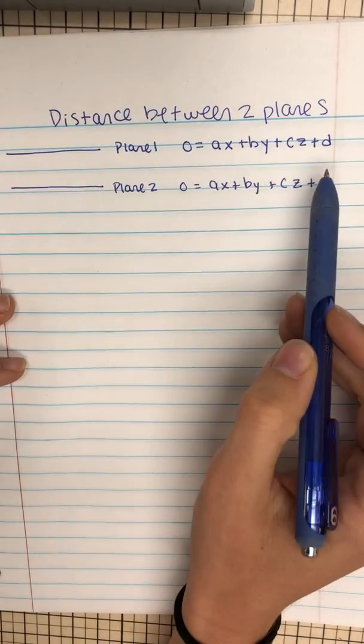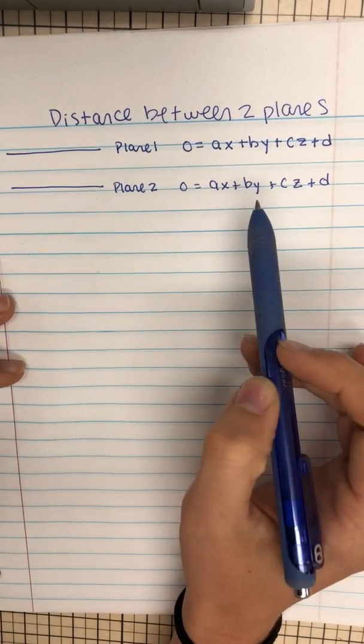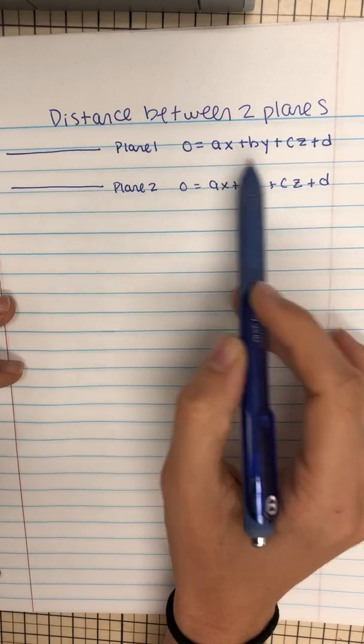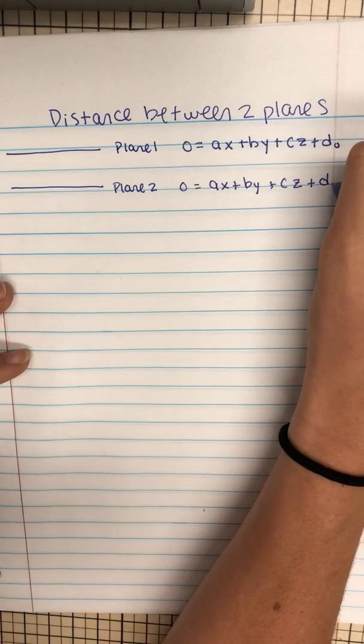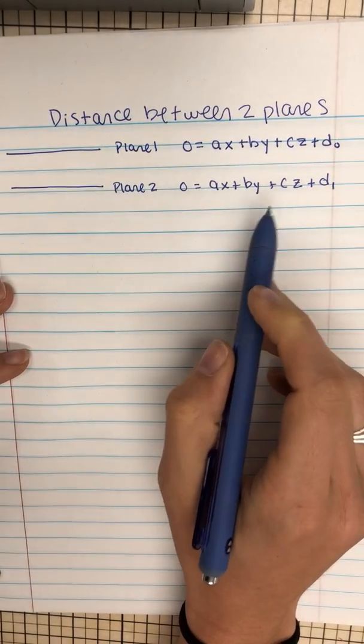And I wrote two equations here. These are the general linear equations for a plane. They would not be the same in this case, and actually we'll label this one D0 and D1, just to make sure you guys know that.